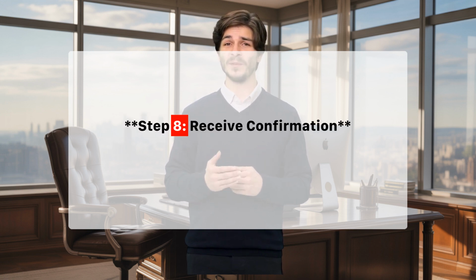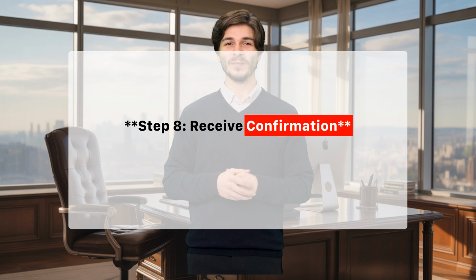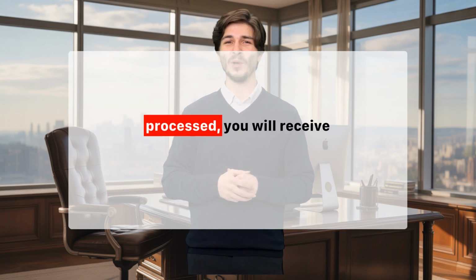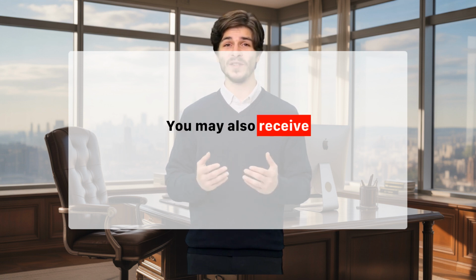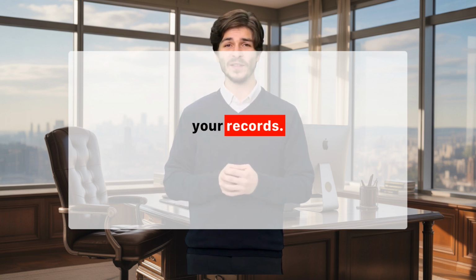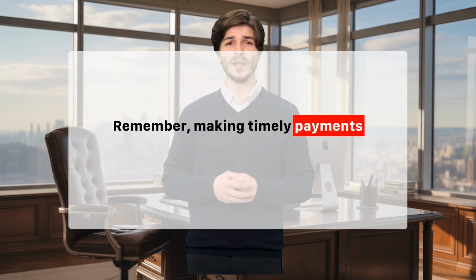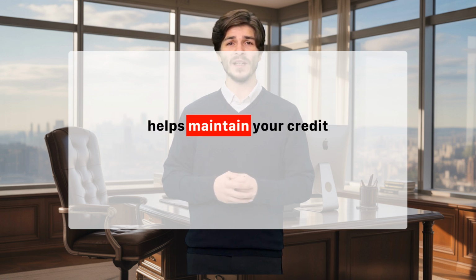Step 8. Receive confirmation. Once the payment is processed, you will receive a confirmation on your screen. You may also receive an email confirmation for your records. Remember, making timely payments on your Apple Card helps maintain your credit score and avoid interest charges.